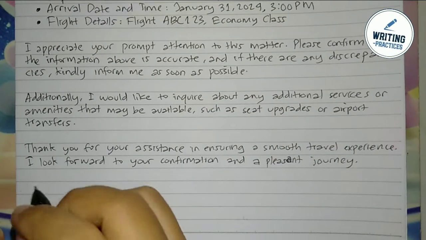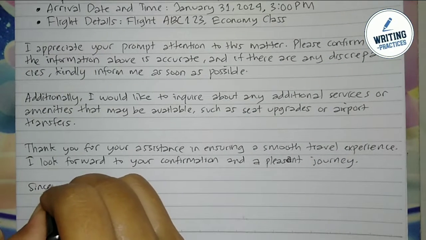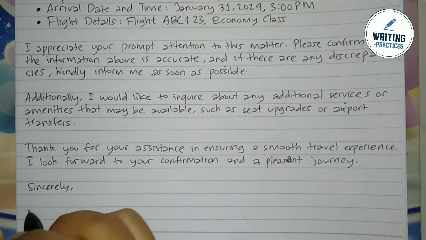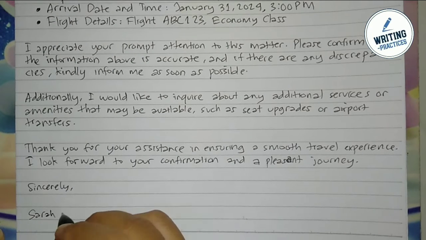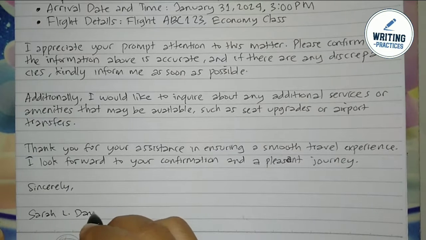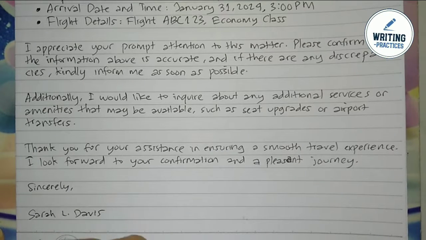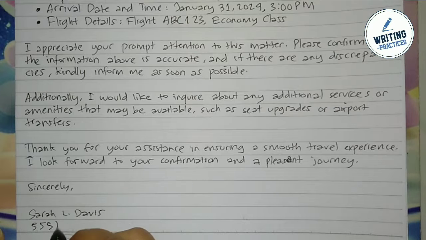And finally, you can close the letter with sincerely. Add your signature, and write your full name under it. You can also write your contact information like phone number and email address. So, that's how you write a travel itinerary confirmation letter step by step.